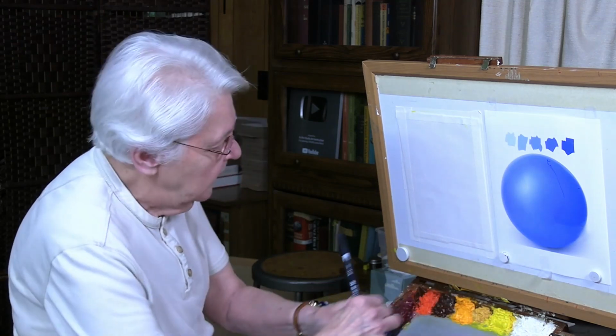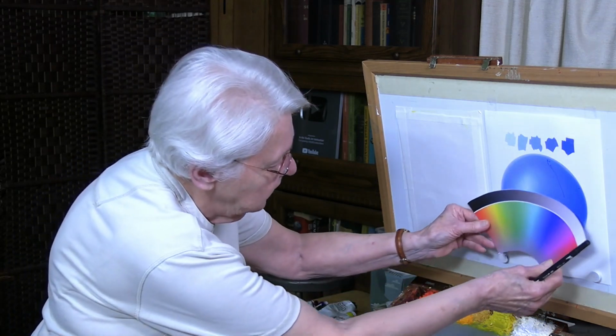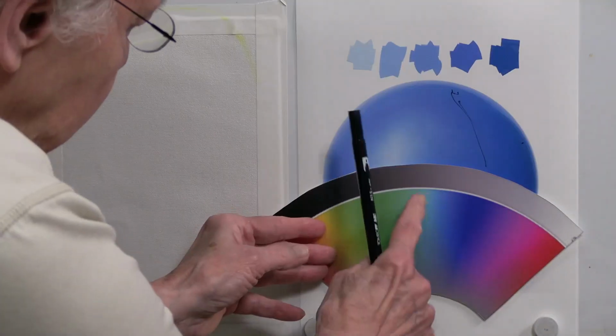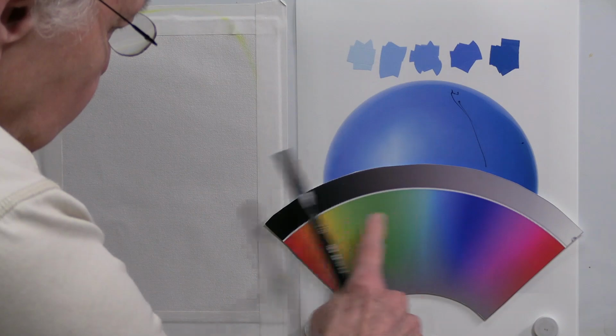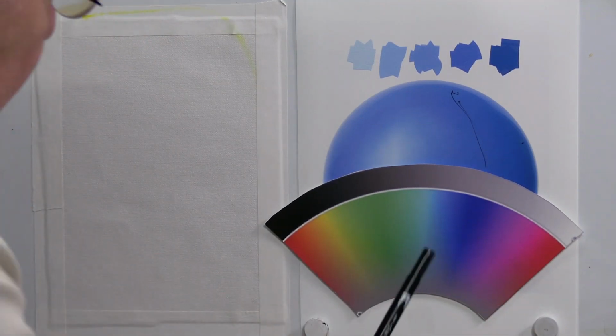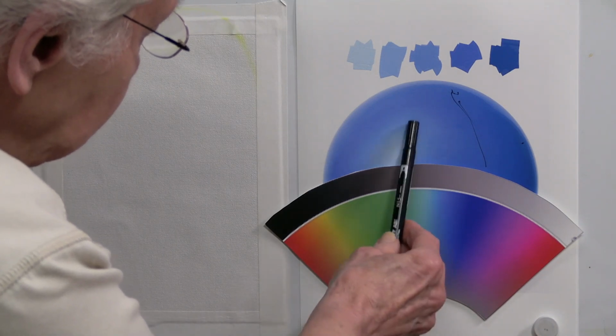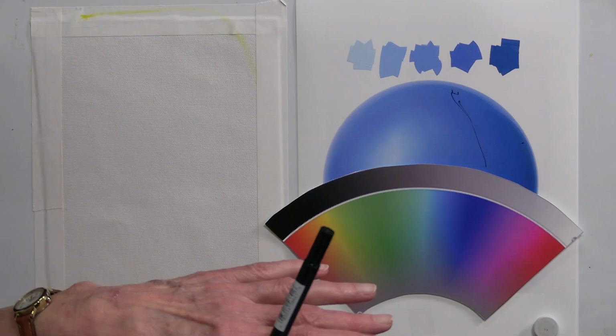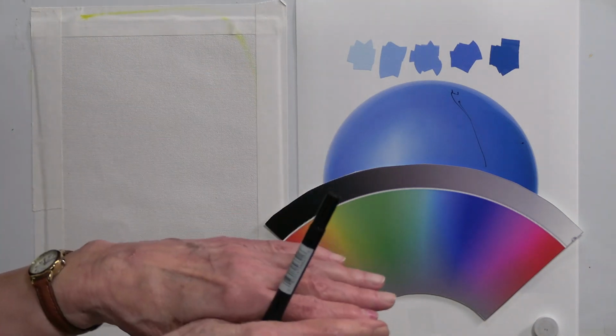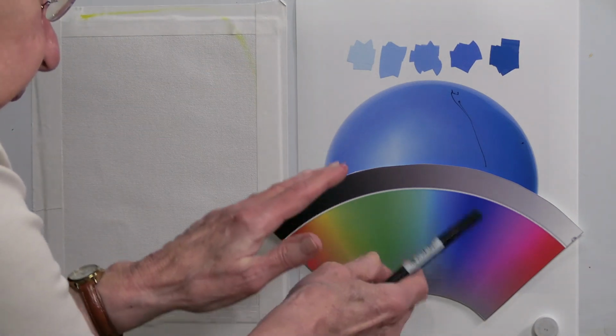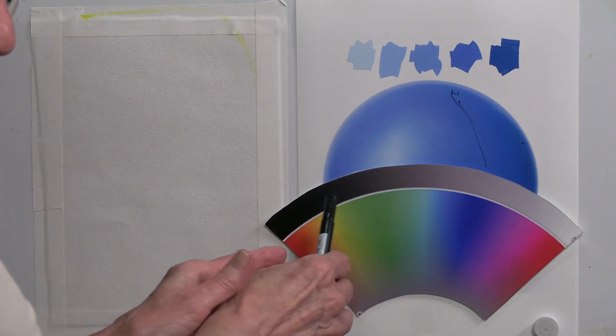If we put a diagram that shows the continuation of the hues as they move from one hue into the other in the spectrum, you can see about right in here is where that blue begins to register. In other words, when the light hits it strongly, the color wants to move towards the color of the light.